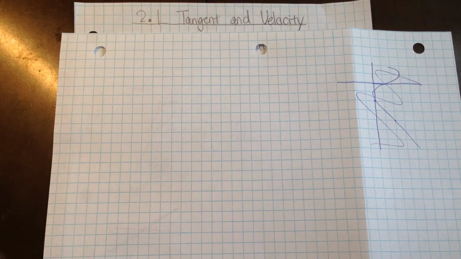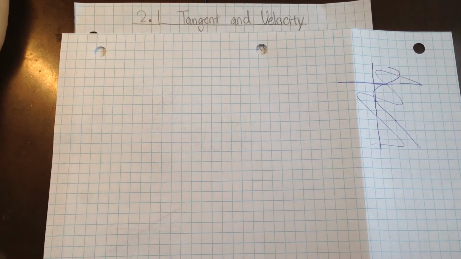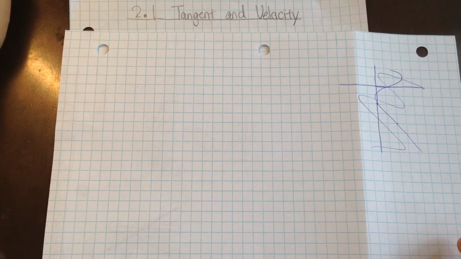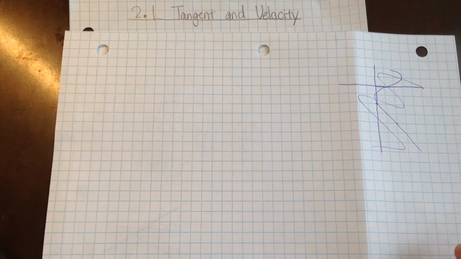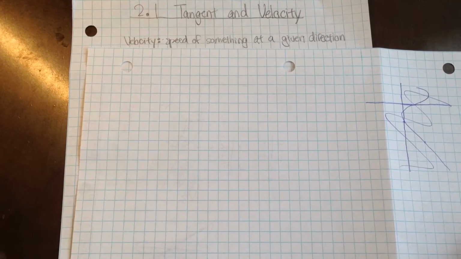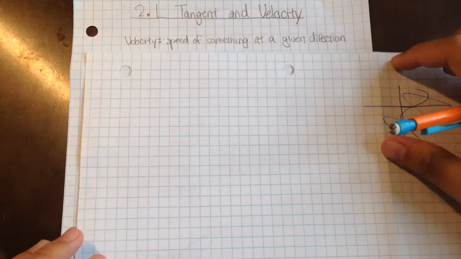Hello, this is a video on Chapter 2, Section 1, where we will be talking about the tangent and velocity of a graph. Before we start off, let's first define what velocity is. Velocity is the speed of something at a given direction. In other words, it is also the rate of change of an object at a given time.